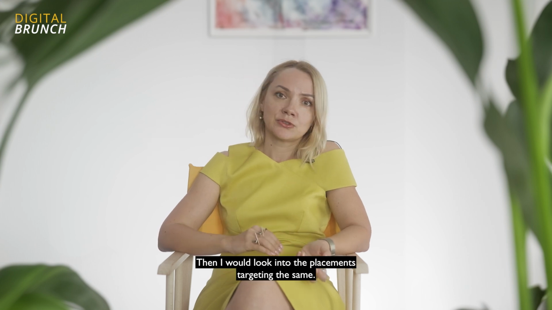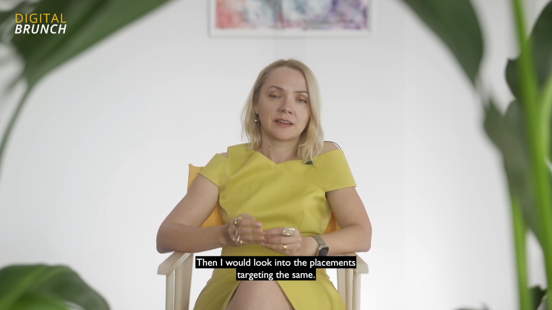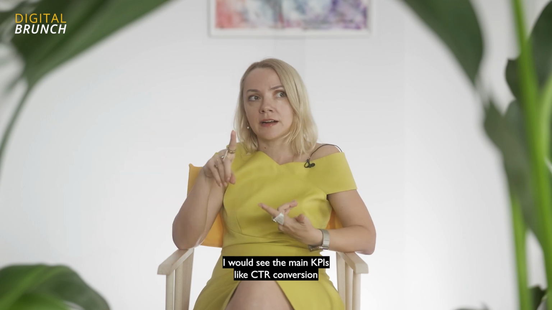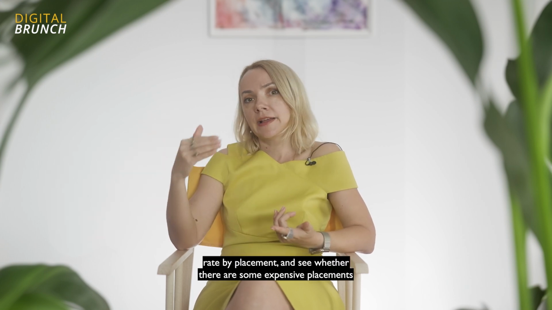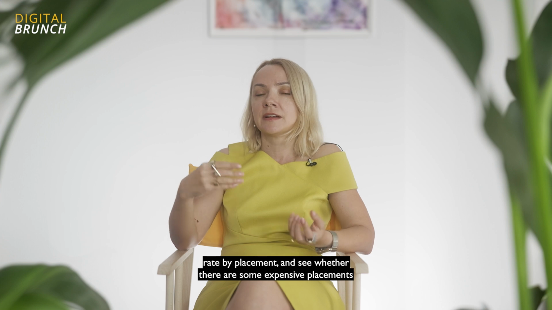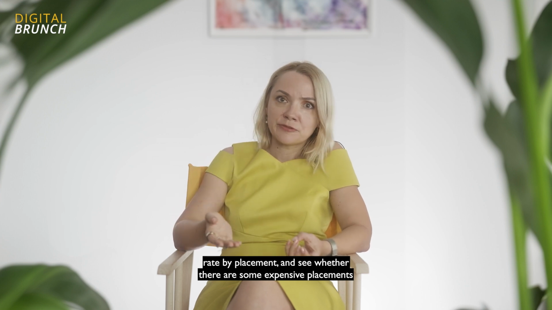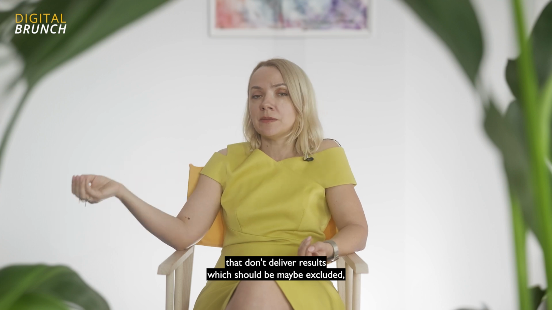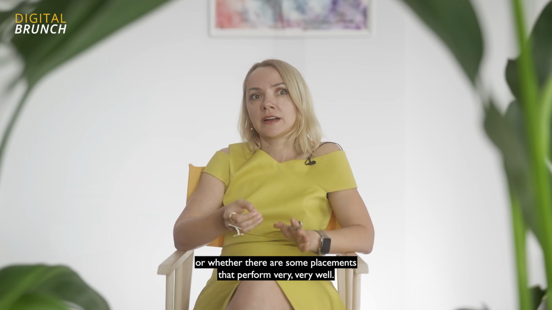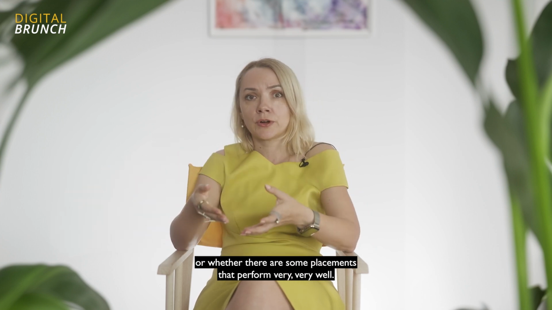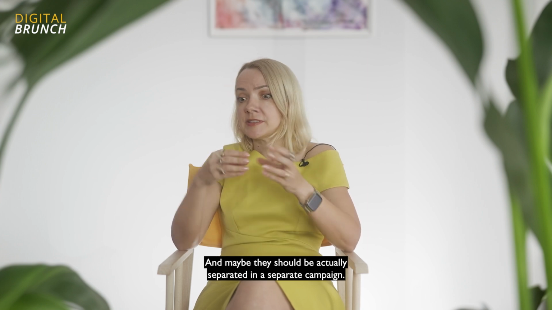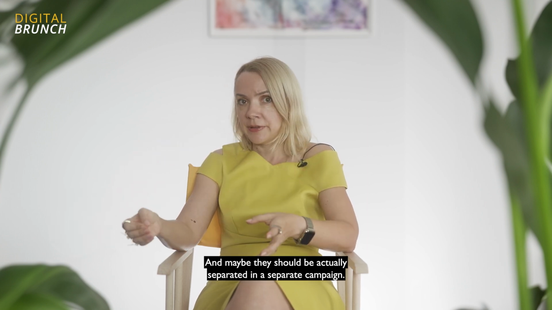Then I would look into the placements targeting. The same, I would see the main KPIs like CTR, conversion rate by placement, and see whether there are some expensive placements that don't deliver results, which should be maybe excluded, or whether there are some placements that perform very well, and maybe they should be actually separated in a separate campaign.